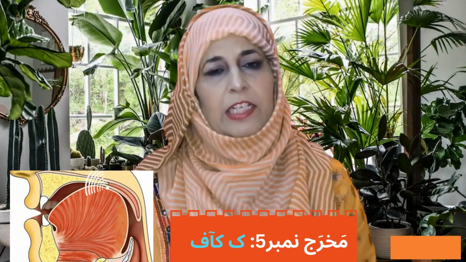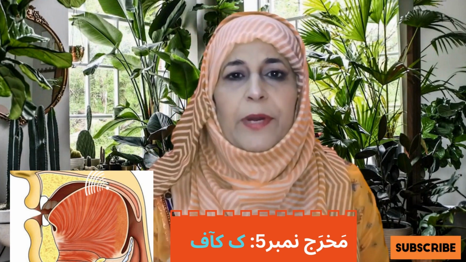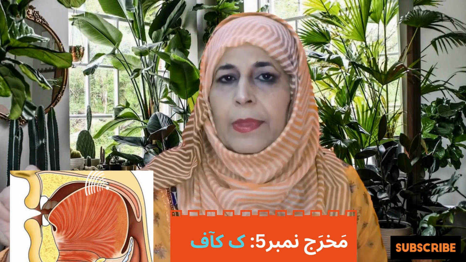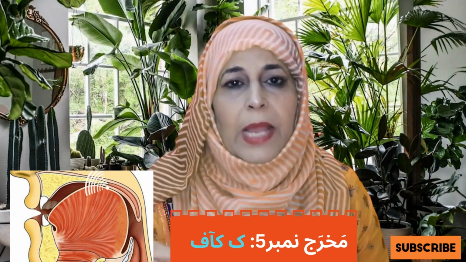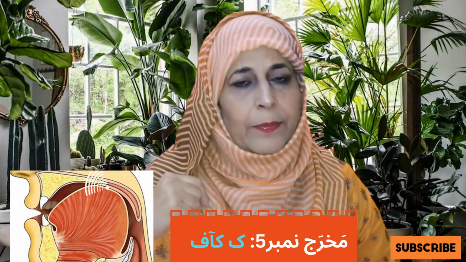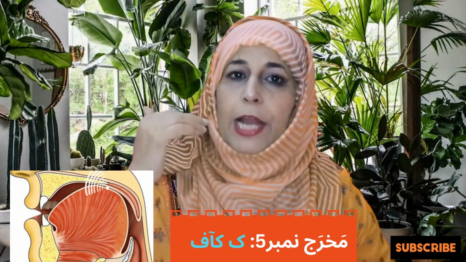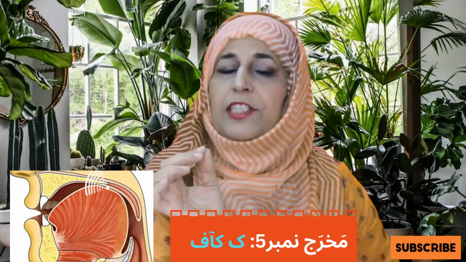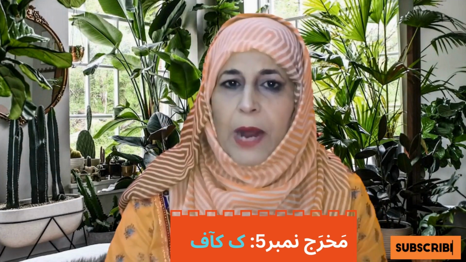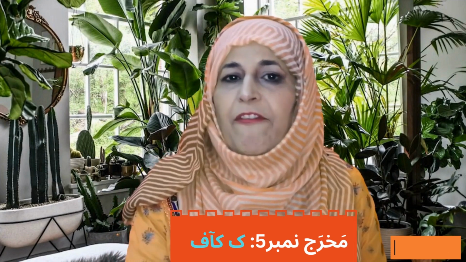And in makhraj number 5, how can we produce Kaaf? Kaaf with its dots visible on the screen, and this Kaaf is produced also from the root of the tongue, Aslul Lisan, and the soft palate just ahead of the uvula, not at the point of the uvula, but just ahead of the uvula towards the mouth. Its parts: it consists of Kaaf, Alif and Fa.